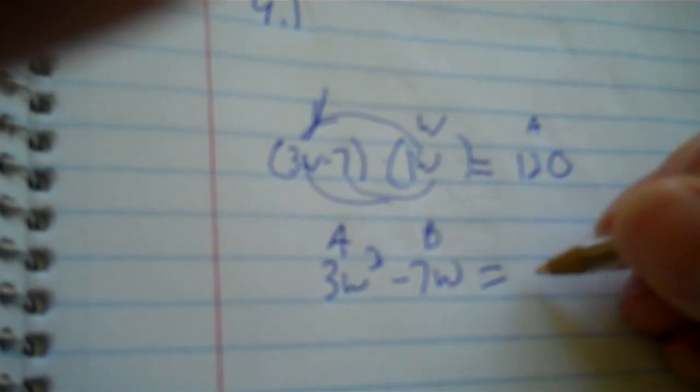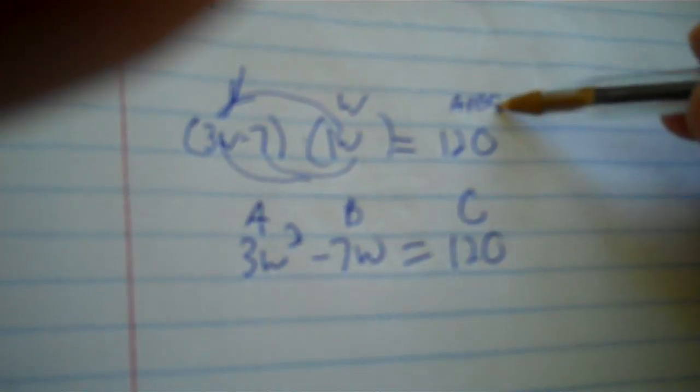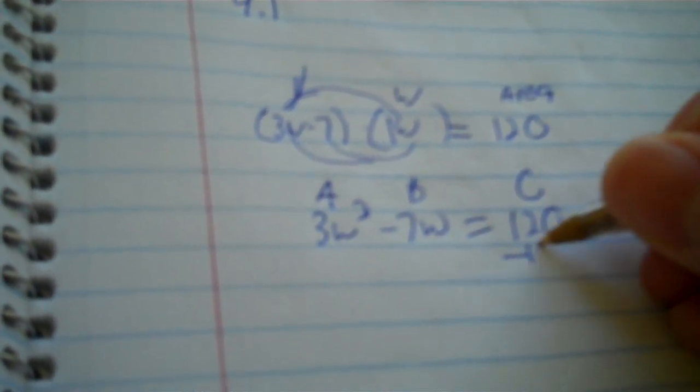These can't go together, so I write 3w squared, that's A, minus 7w, that's B, equals 120, which is a C, okay? I wrote that because it says area. Don't put area if it screws you up. ABC you want to put though. So ABC, you got to get everything to one side. Okay, and then I have 3w to the second minus 7w minus 120 equals 0.